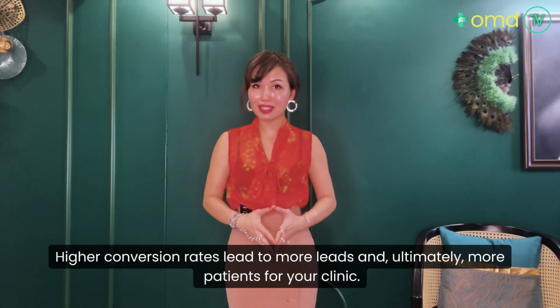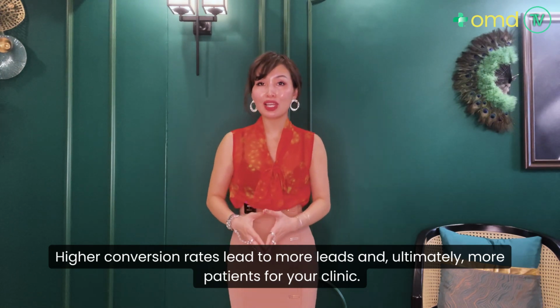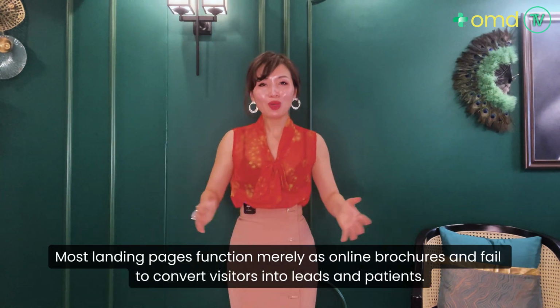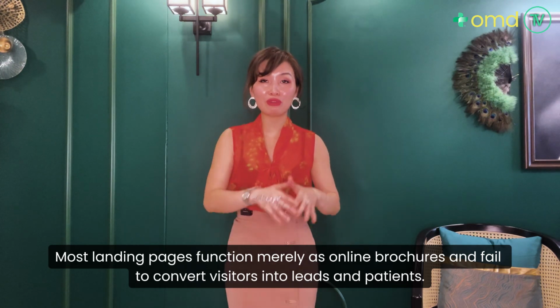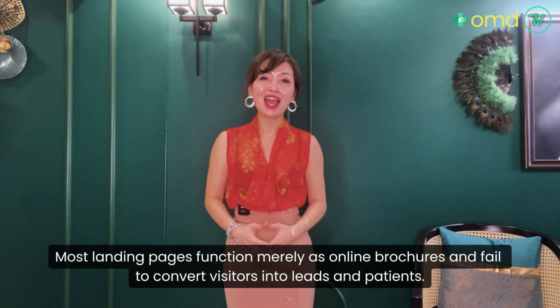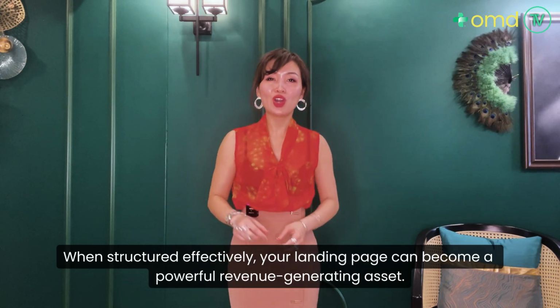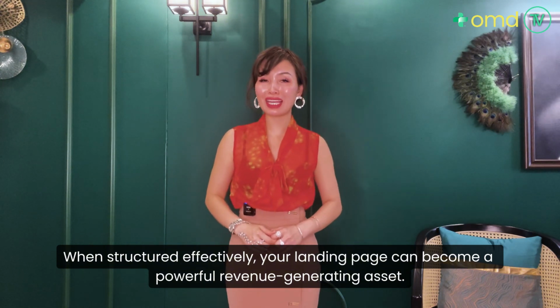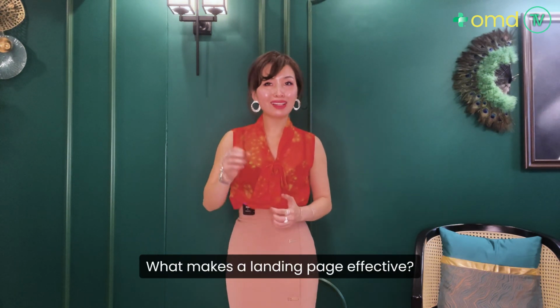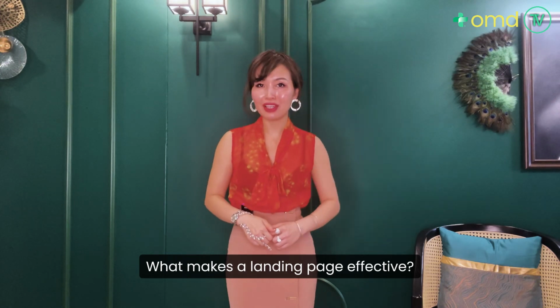Higher conversion rates lead to more leads and ultimately more patients for your clinic. Most landing pages function merely as online brochures and fail to convert visitors into leads and patients. When structured effectively, your landing page can become a powerful revenue-generating asset. What makes a landing page effective?